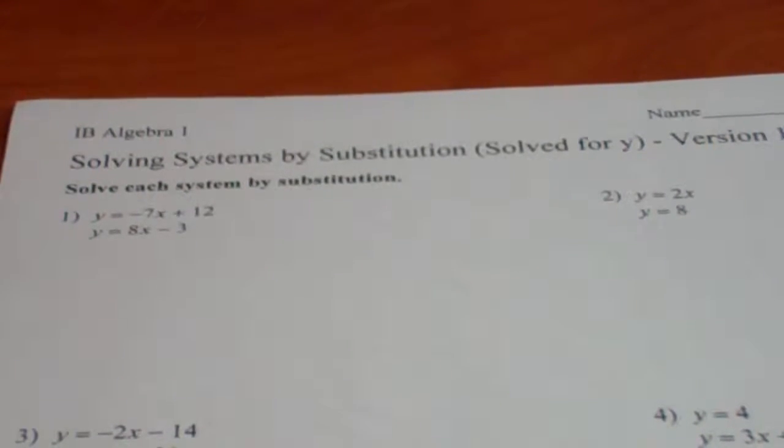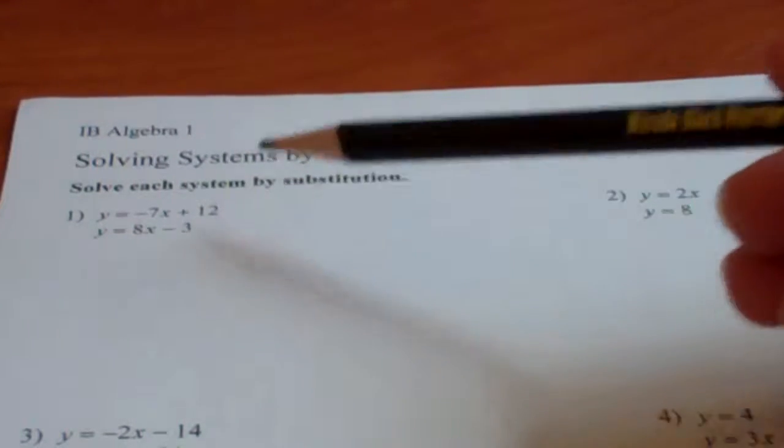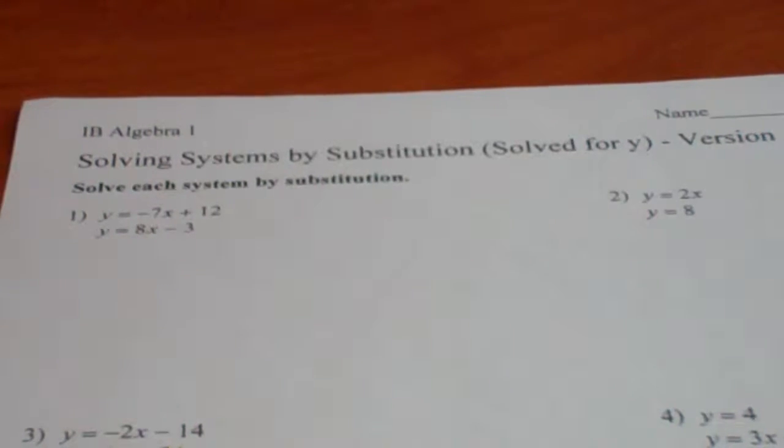This is solving systems by substitution, solved for y. That means that both of the equations are solved for y. This is version 1. I'll do a couple of these to show you how they're done and then you'll take over.